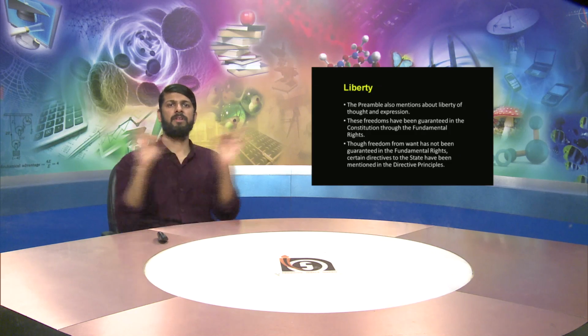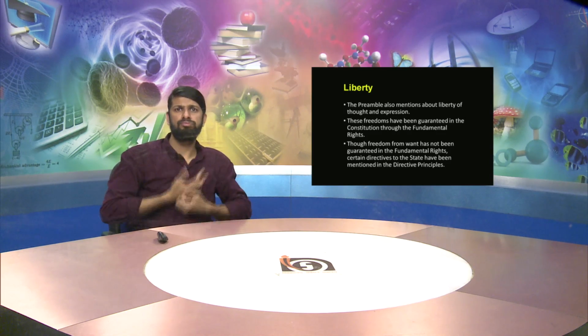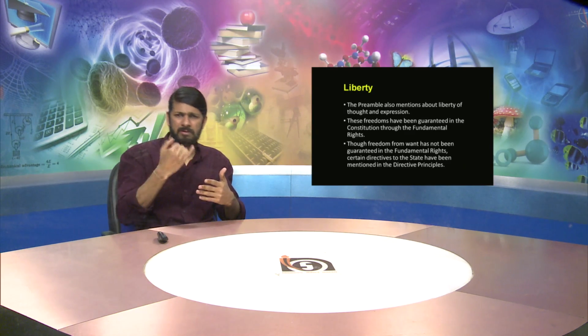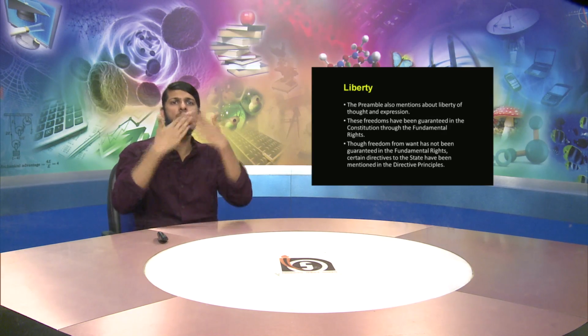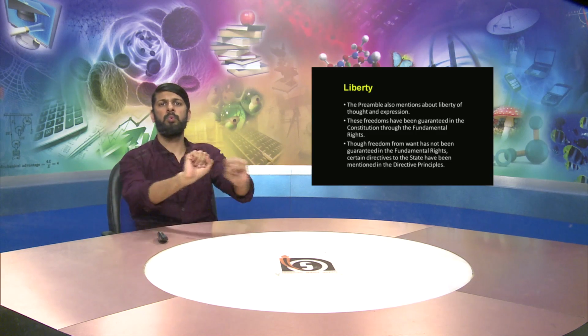Liberty. The preamble also mentions the liberty of thoughts and expressions. These freedoms have been guaranteed in the Constitution through the fundamental rights.